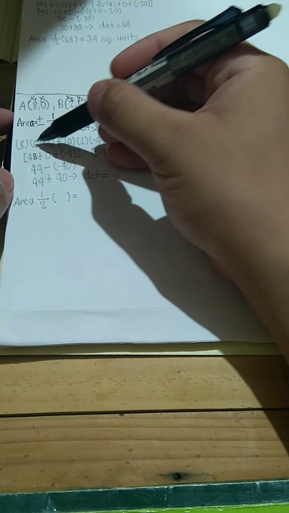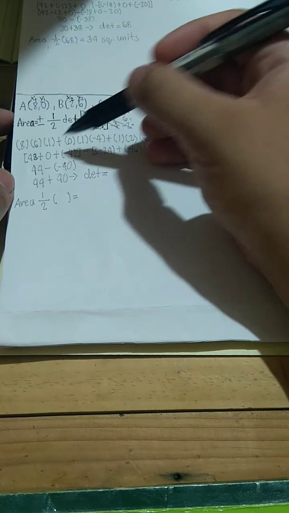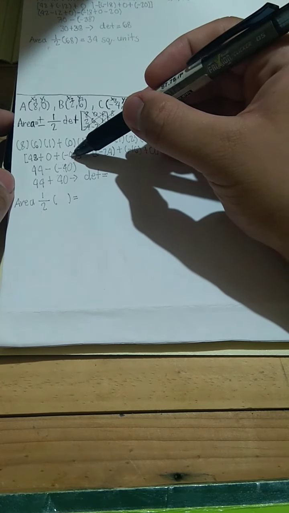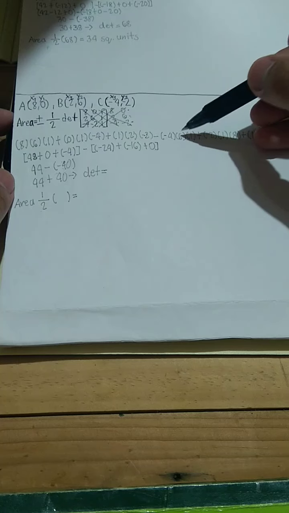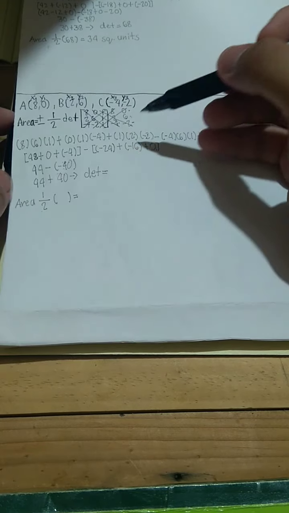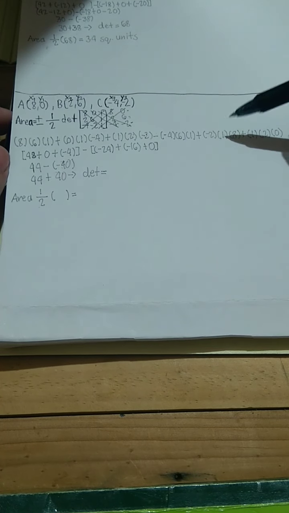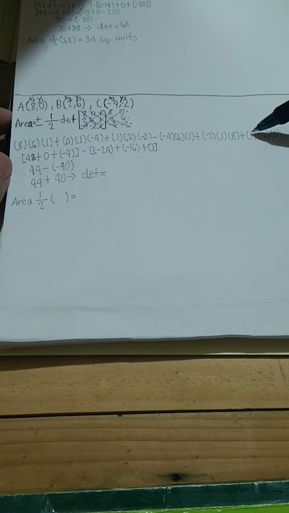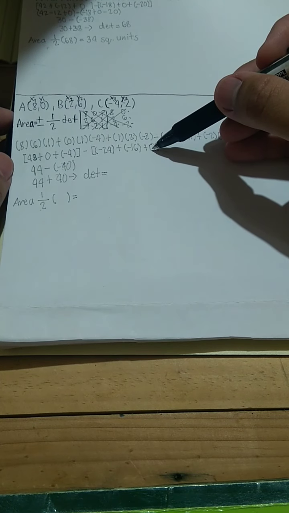So 8 times 6 times 1 is 48, 0 times 1 times negative 4 is 0, and 1 times 2 times negative 2 is negative 4. Negative 4 times 6 times 1 is negative 24, negative 2 times 1 times 8 equals negative 16, and 1 times 2 times 0 is 0.